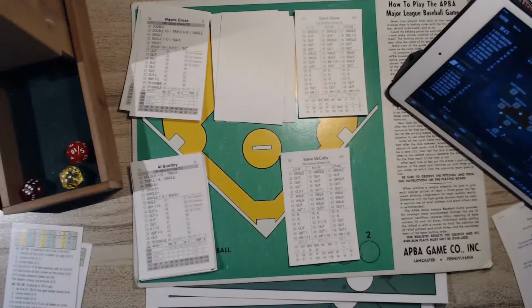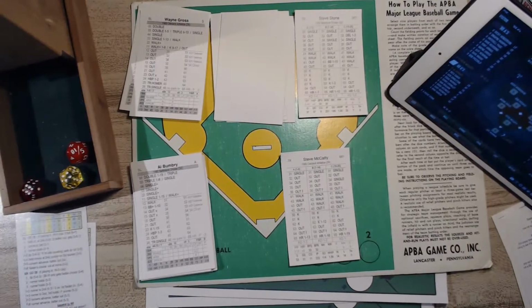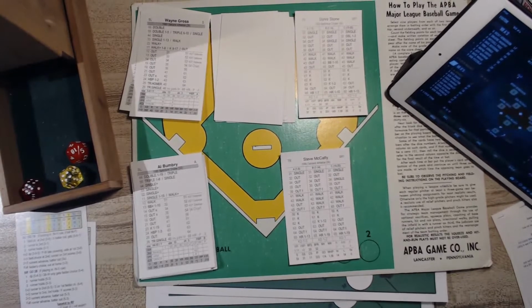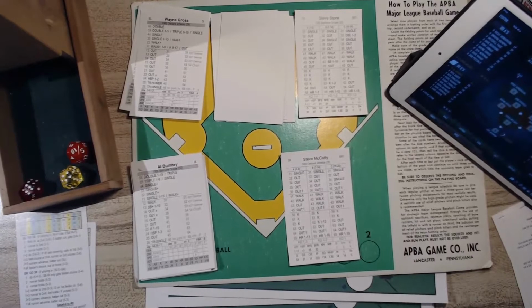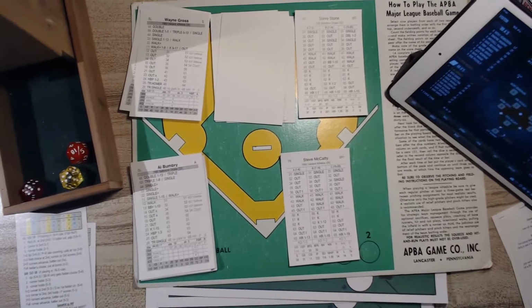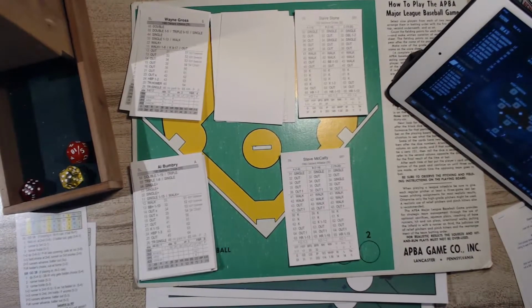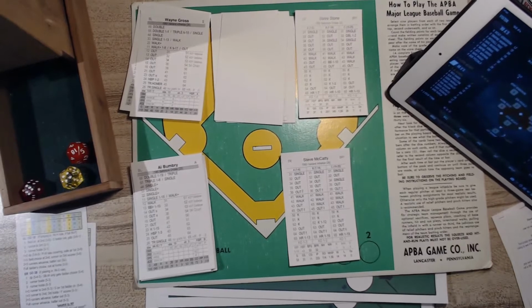Bottom of the first. So we got a home run to lead off the start of the game. Let's get that at the top. Top one, home run, and that was Murphy. All right. And we'll finish that 7.